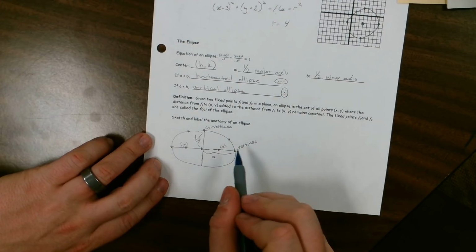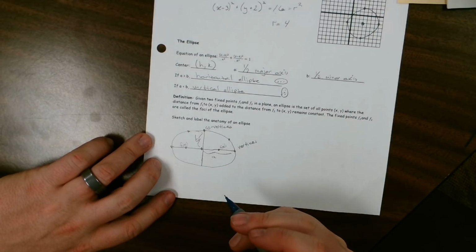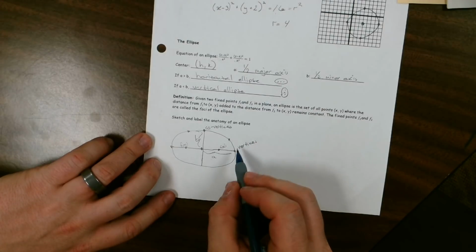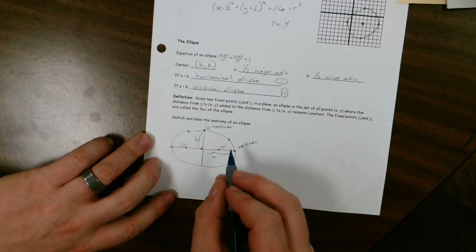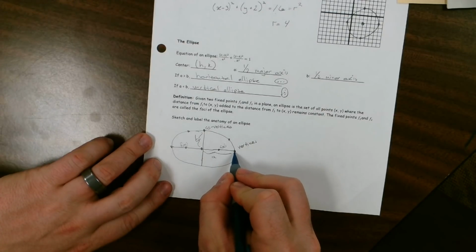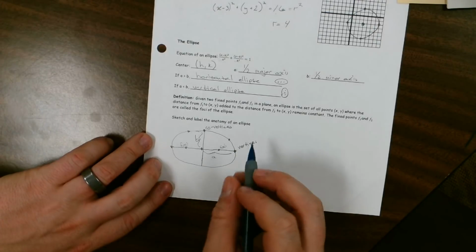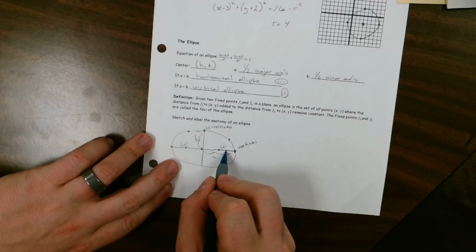Okay, now in defining an ellipse, we're going to need an equation, and this equation is going to look very familiar to another equation when we're finished. But what we have to do is define how far away all of our points are. So if we just look at this point right here, this vertex on the end, the distance it is away from this foci is this little segment right here.